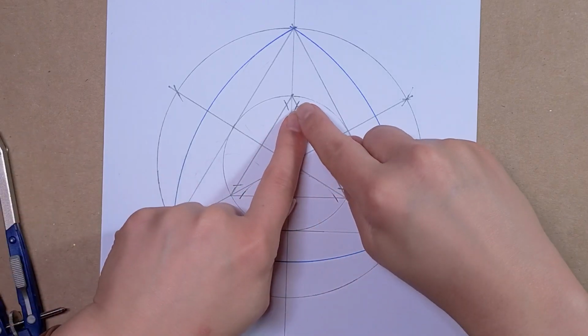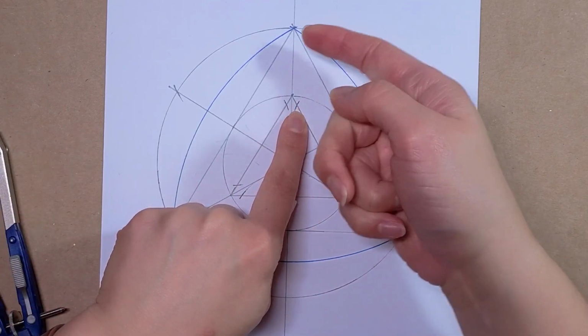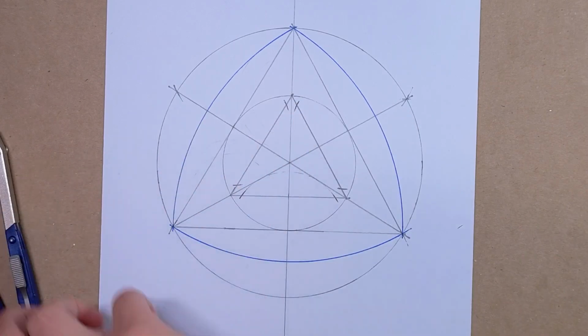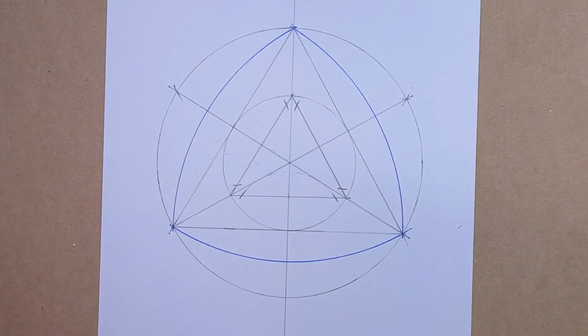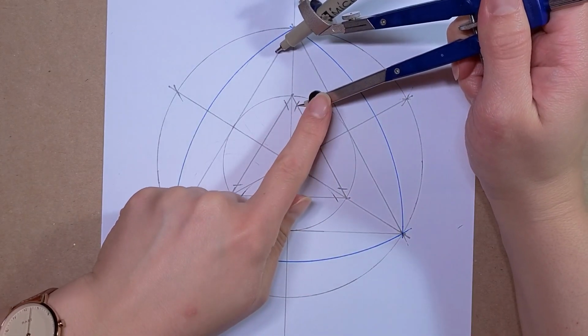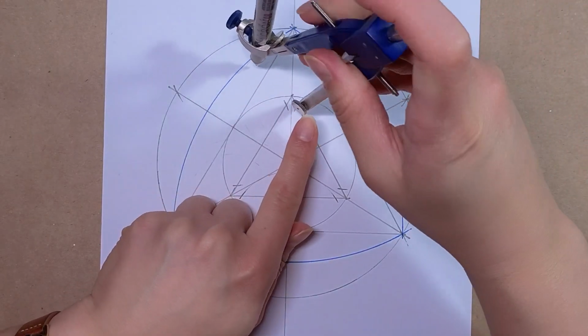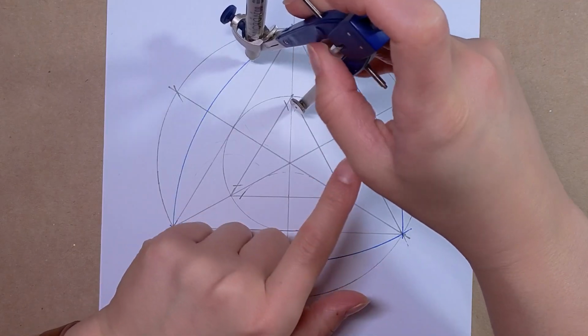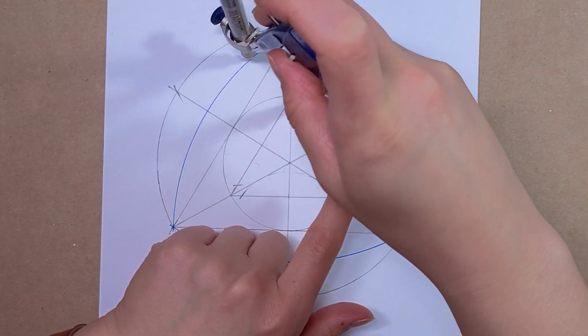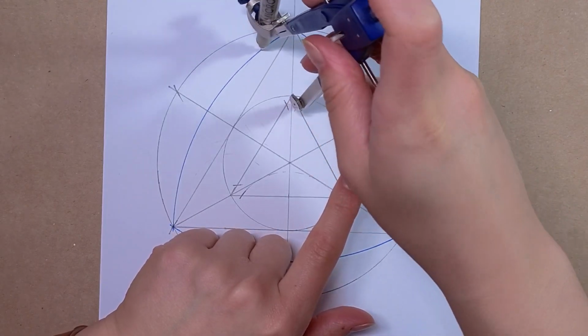So the center on the right is going to be used for the arc on the left-hand side. And there are two ways of doing this. If you're getting used to that method, you could directly put the compass point on the intersection here and then adjust. So I'm turning the wheel here. Adjust your compass on the spot, moving the compass to make sure you're tangenting the other curve.